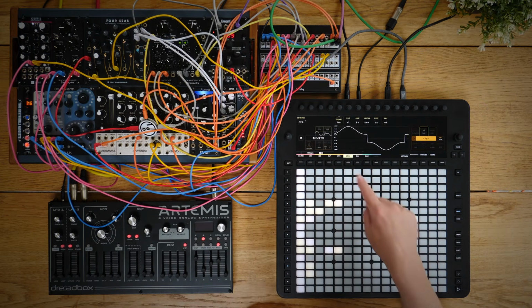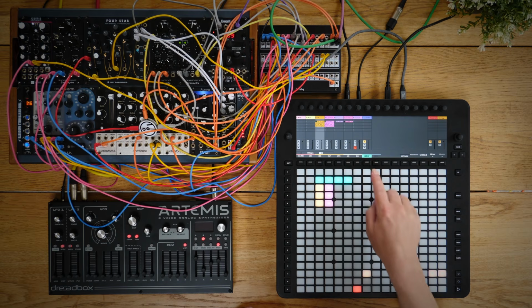And each of those tracks has got an LFO, it's got an envelope, plus loads of other things I'll show you in a second. And then we've got this DAW integration as well. So this is integrated with Ableton. It's got two-way integration with Ableton and with Bitwig.